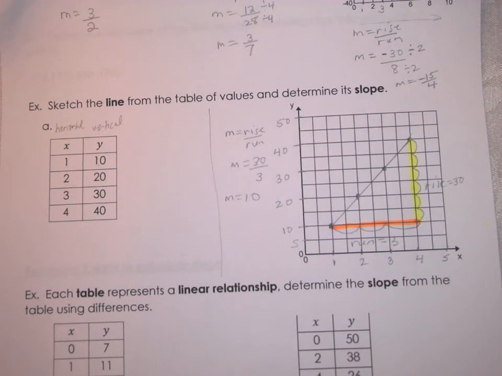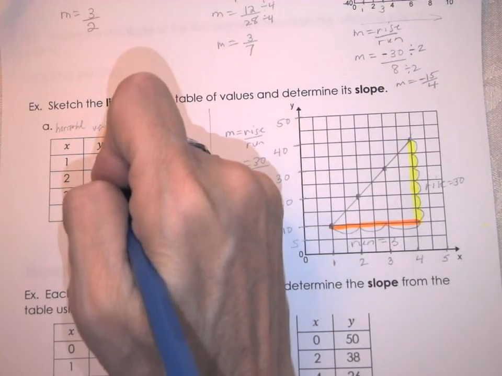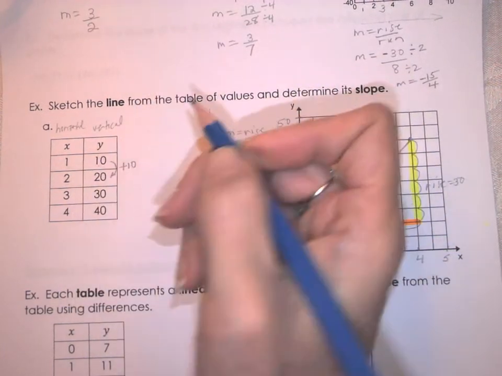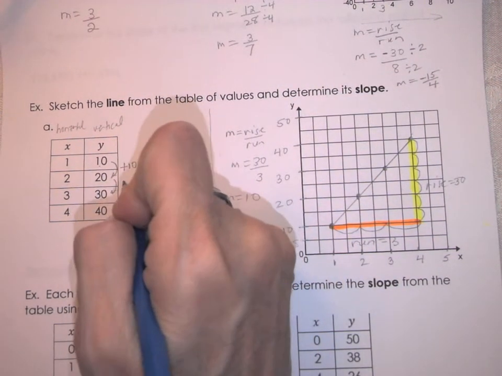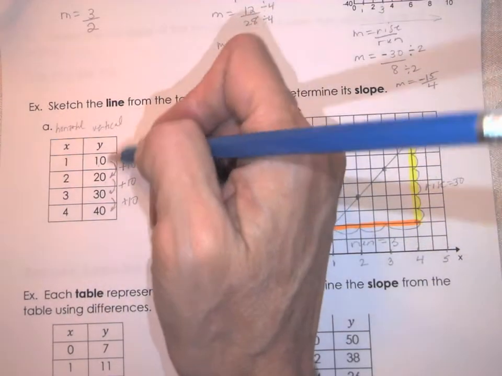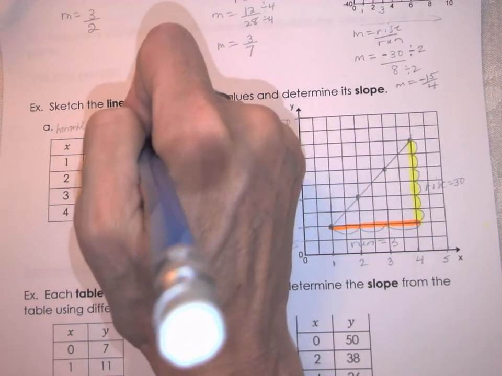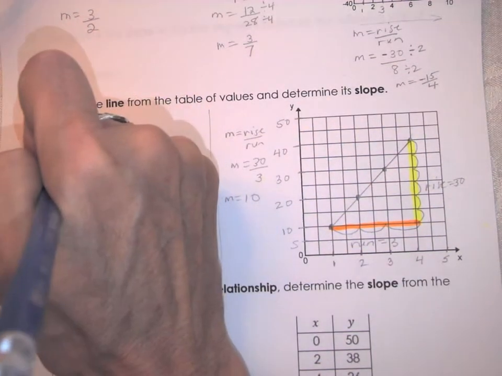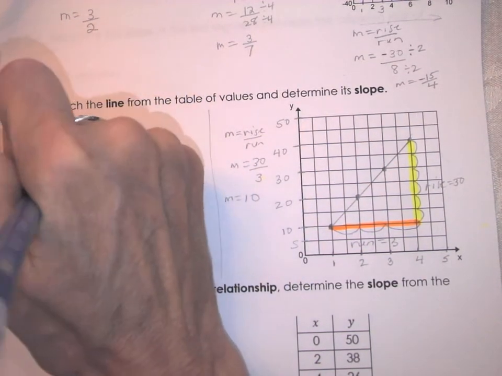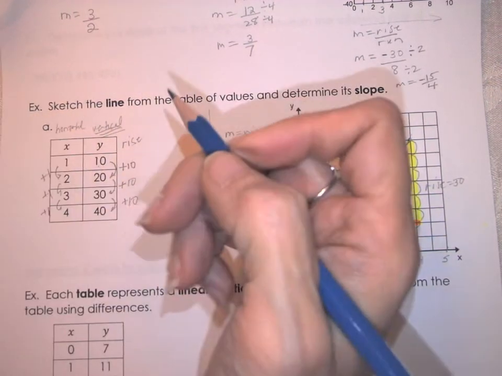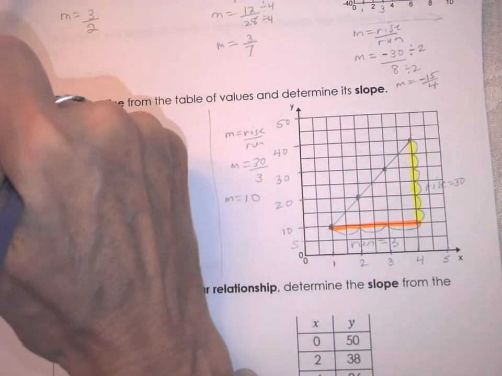So what we look at is called differences, or the changes in y. So as we go from the first point to the second point, the y value increases by 10. 20 to 30 is another increase by 10. 30 to 40 is another increase by 10. So these are my rises, because this is what's happening vertically. Okay, so my rises are up by 10. And my run, I'm going from 1 to 2, then 2 to 3, and then 3 to 4. So these are the changes in my x value, or the run.